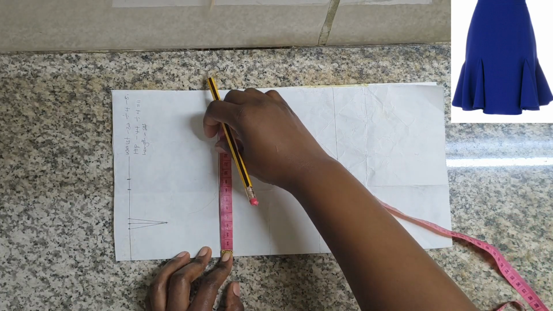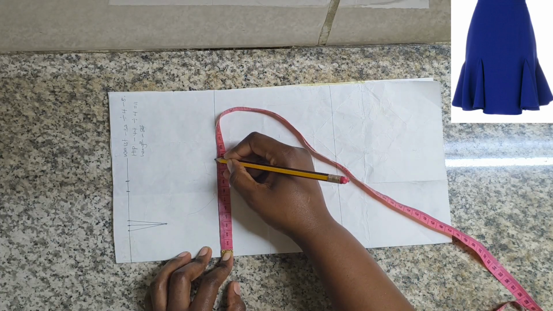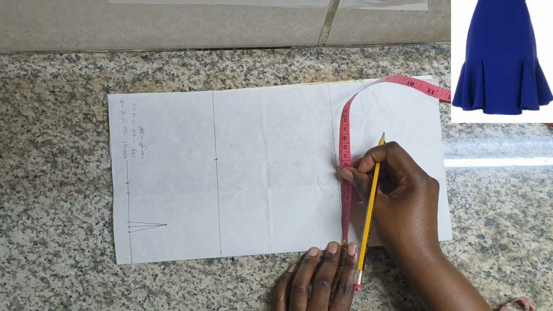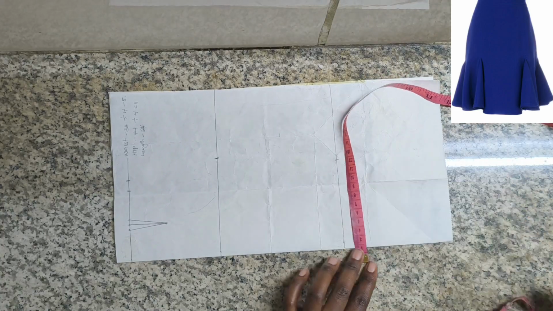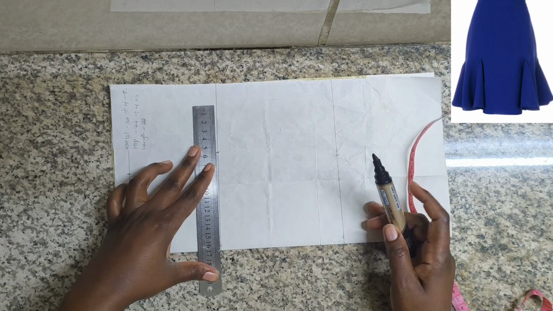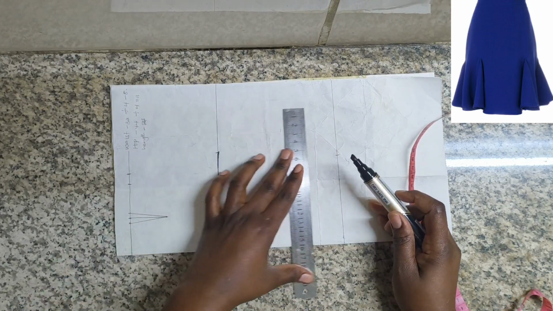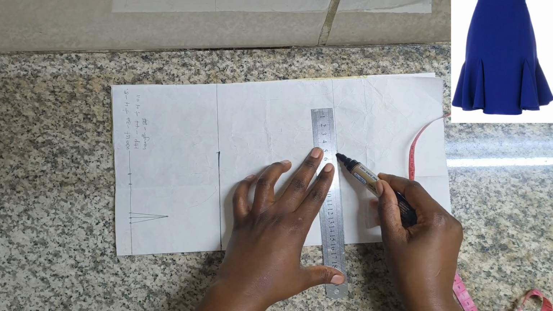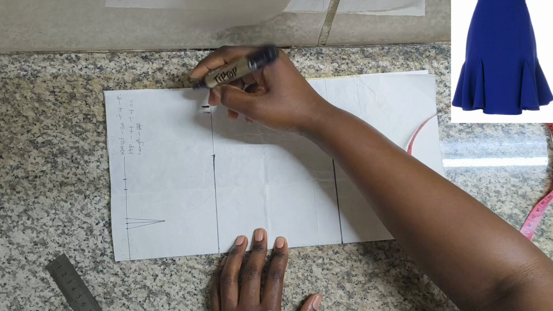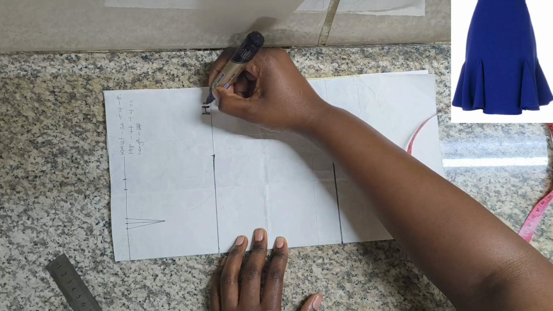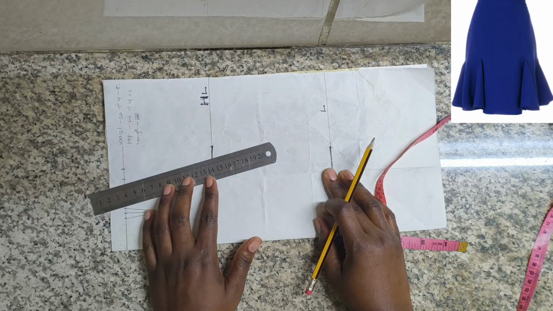So we come to our hip line, and on our hip line we indicate my hip was 44. So 44 divided by 4 equals 11. I also indicate that. I also come to my length and indicate a measurement. So my length, I just subtracted 1 inch from the hip line. Then I made that line.